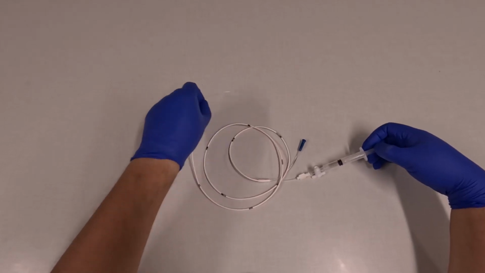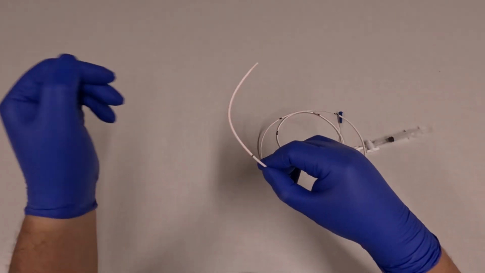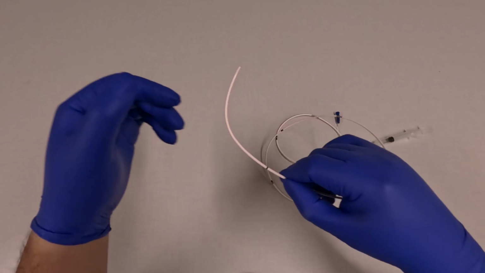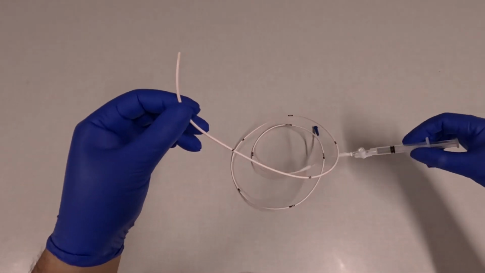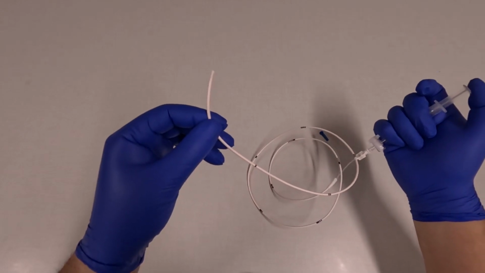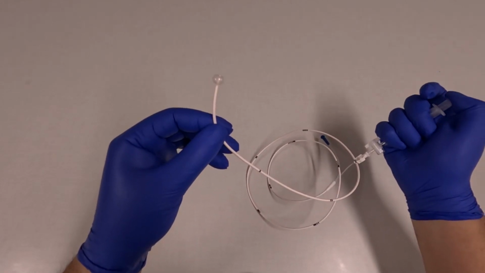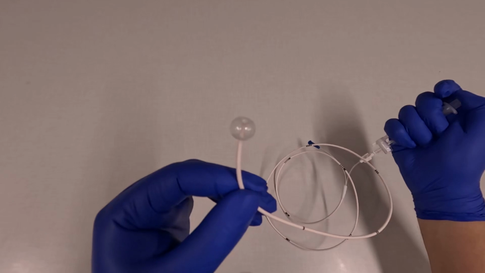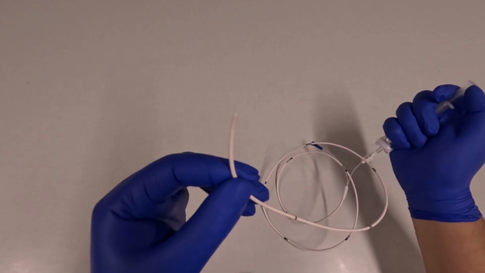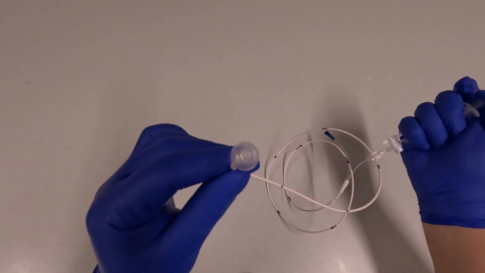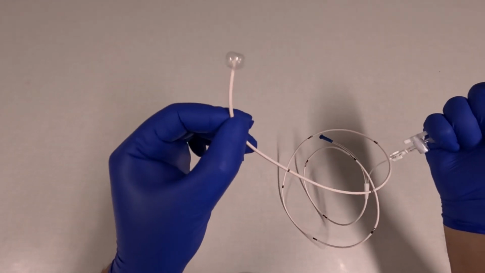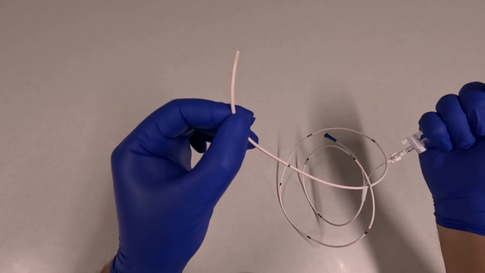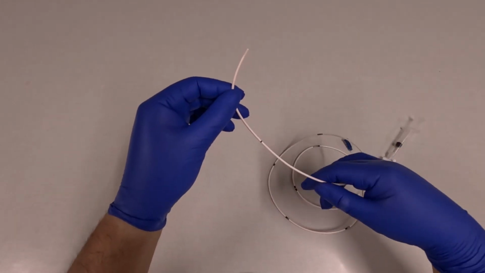You can see that the catheter has two ports on it, and at the end of the catheter, there's a collapsed balloon. The port with the stopcock connects to the balloon, and you can see as you inflate the syringe, the balloon fills. This is one syringe that we fill with air, not with saline. You can see at the tip of the balloon there's a hole, and that connects to the port.